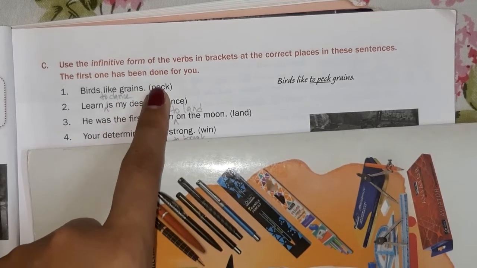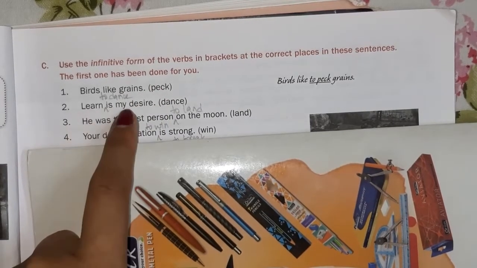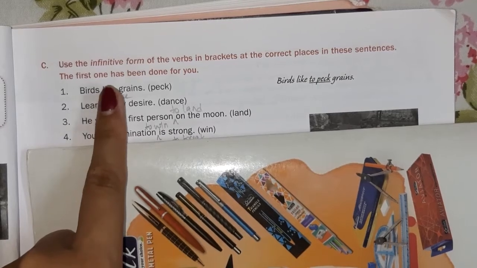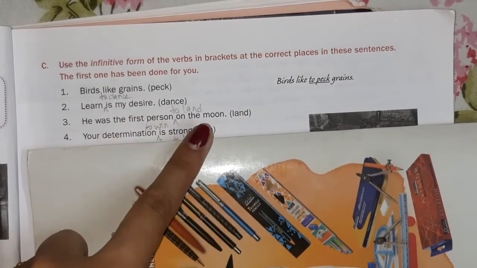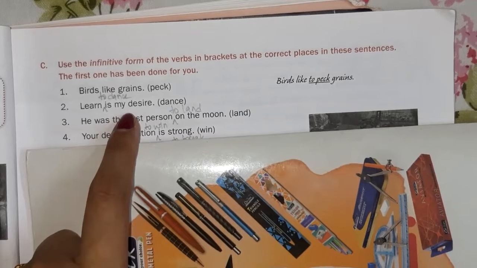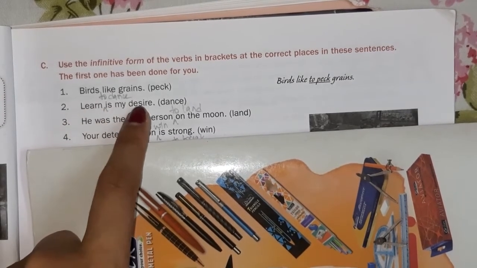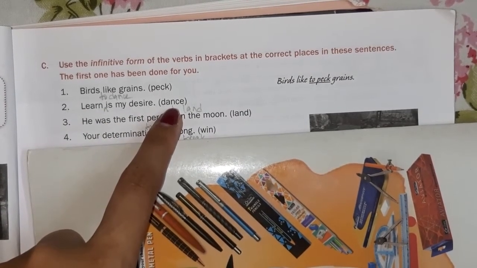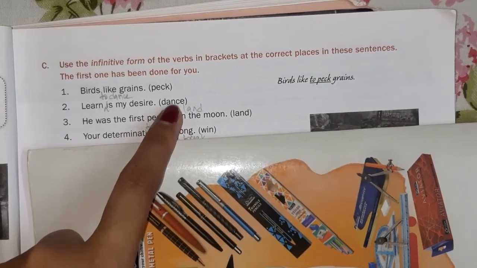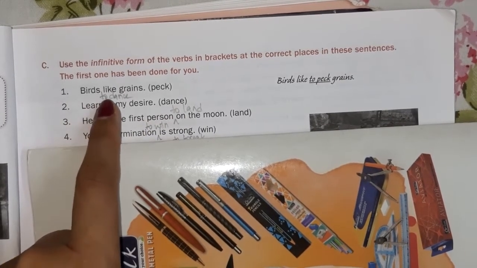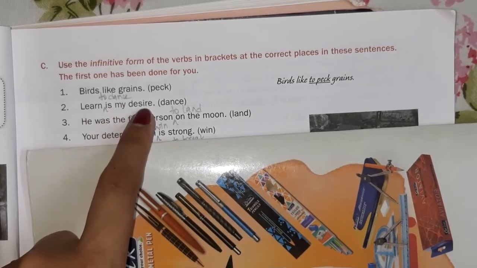So, to peck. Okay. Learn is my desire. Here you have to keep in mind where you have to use bare infinitive and where you have to use proper infinitive. So, learn is my desire. Here in the bracket it is given dance, so you have to use the infinitive form of dance. Learn to dance is my desire.